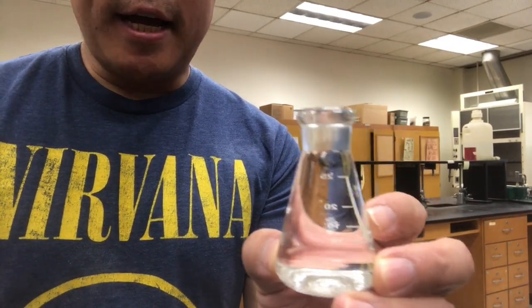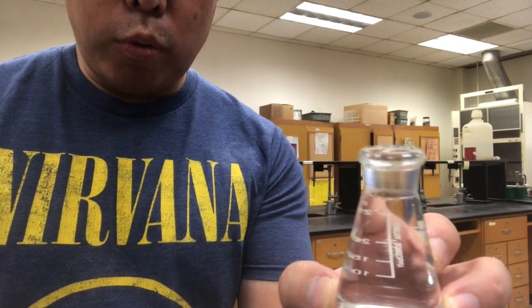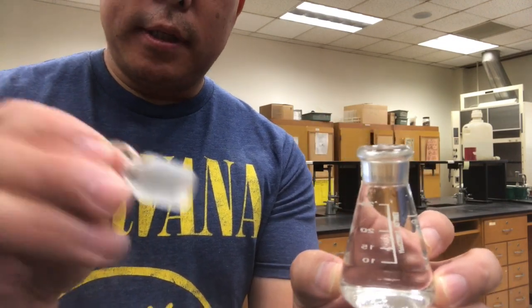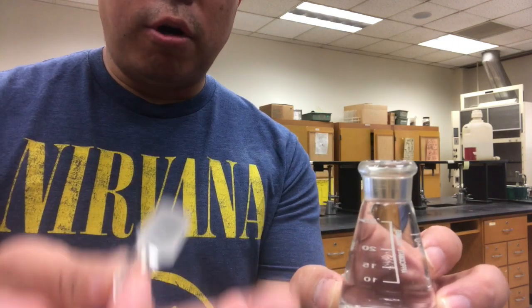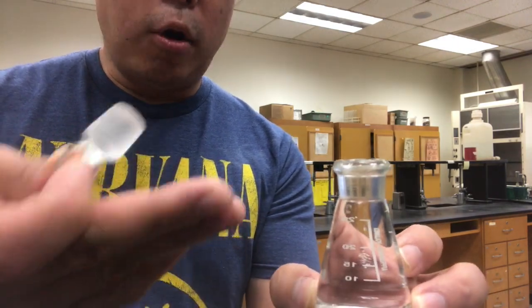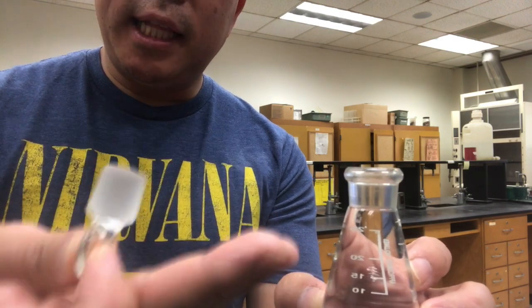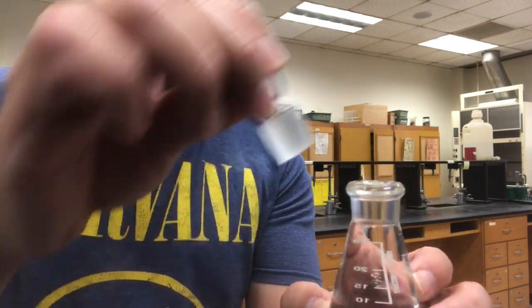So I filled this flask nearly to the top with water. Now I'm going to put the stopper in in such a way that some of the water is going to overflow, and that's okay, but the whole point is to make sure that it's completely filled with water and that there are no air bubbles.